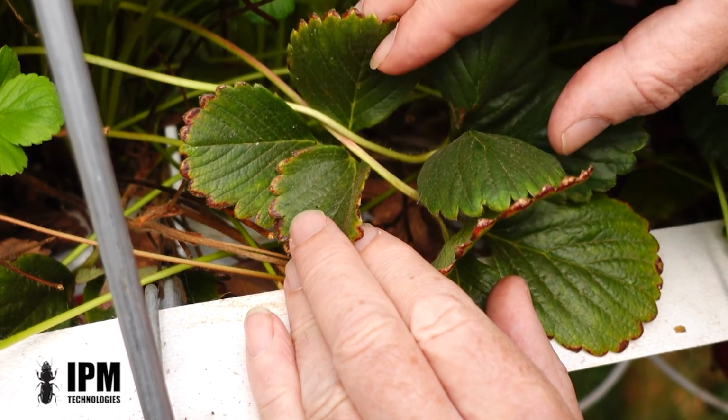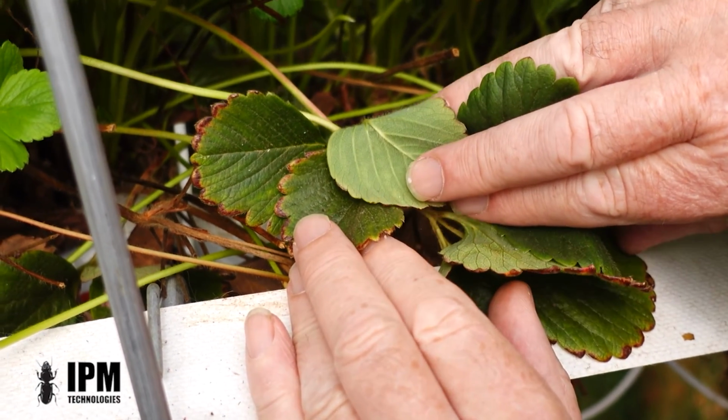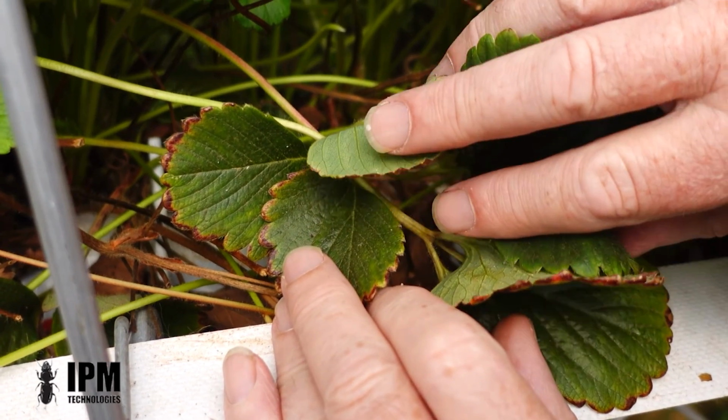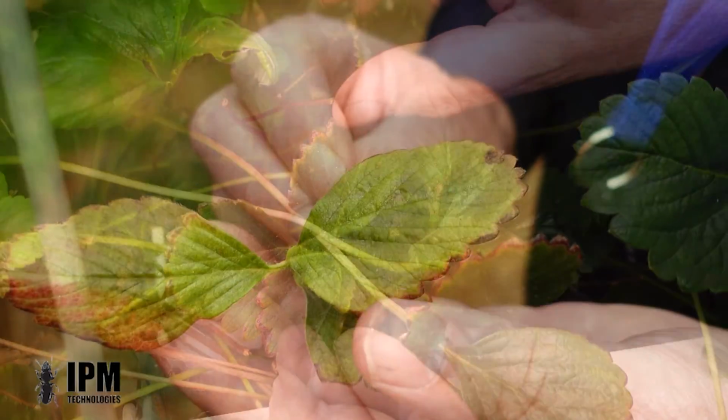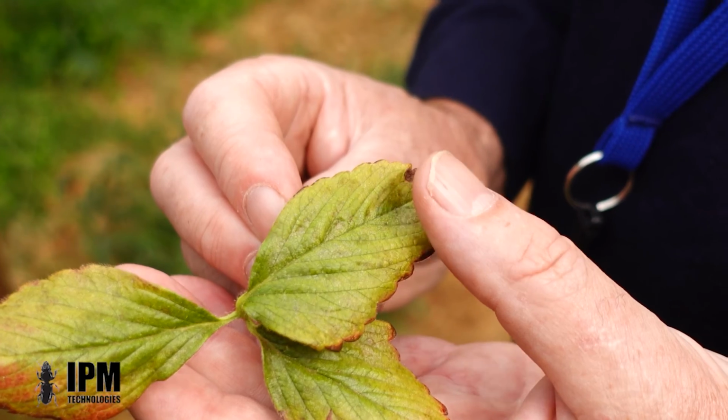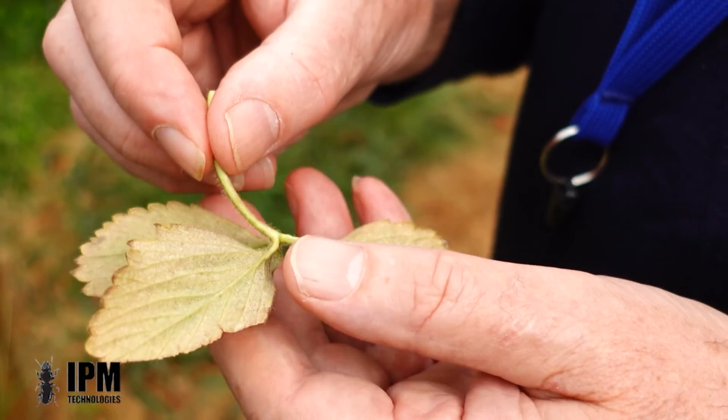Two-spotted mites usually start lower down and will move up in the canopy to newer leaves as the populations increase. Damage on all leaves will not go away, so looking for active mites and eggs is important.